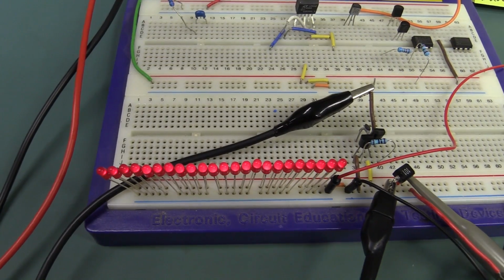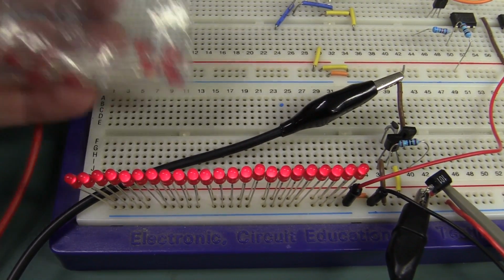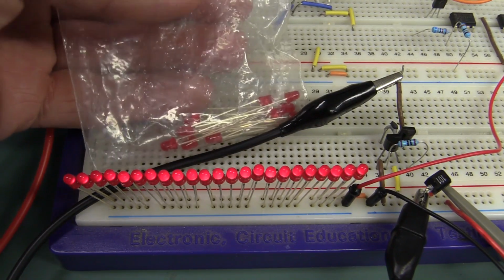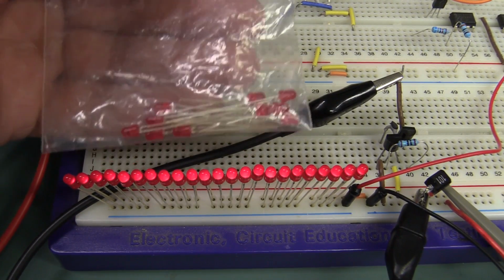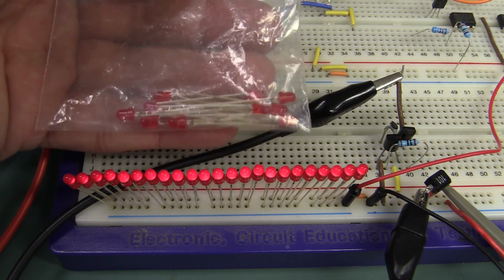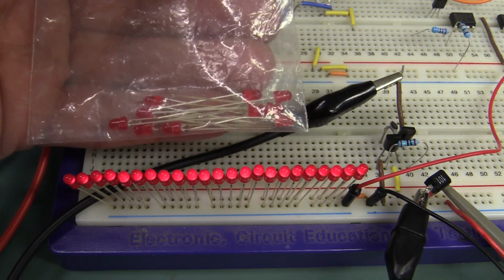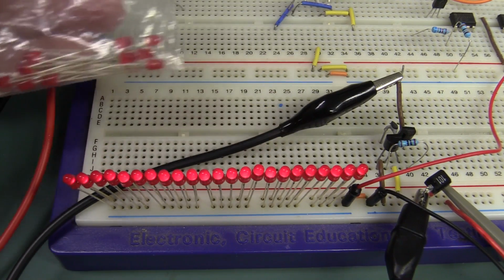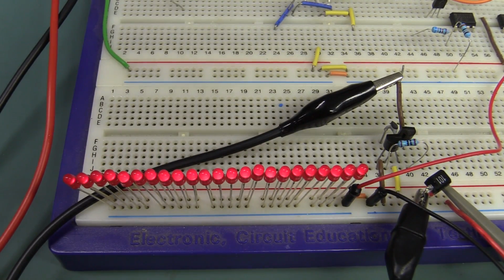Now, if you're wondering about these LEDs I'm using, well, they're at least 20 years old. I think they're from the very early 90s, and they were basically the poorest LEDs I could find. I don't have a data sheet on them, no idea what model they are, but I know for a fact that they're 20 plus years old, had them sitting in my junk bin.